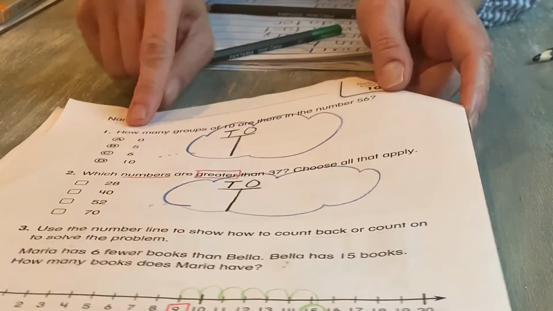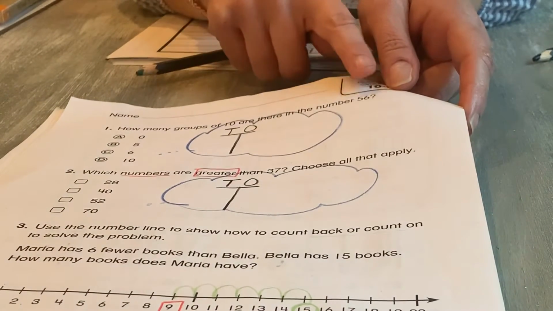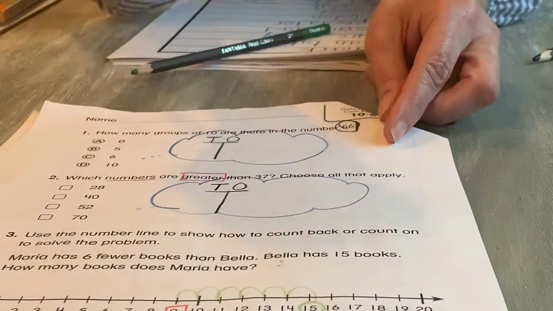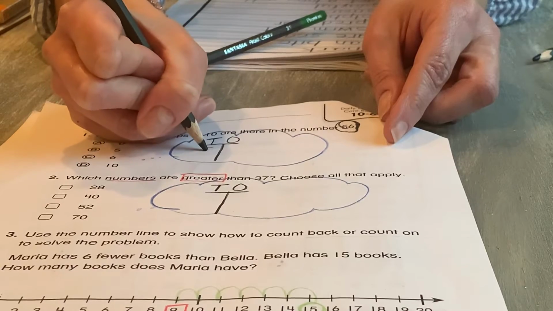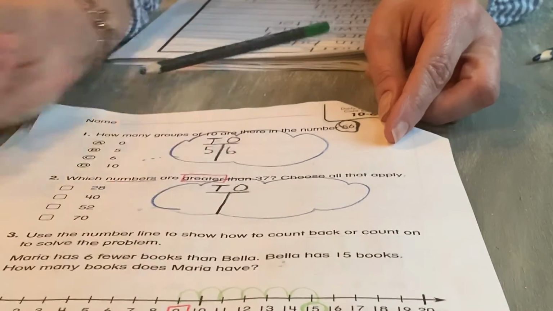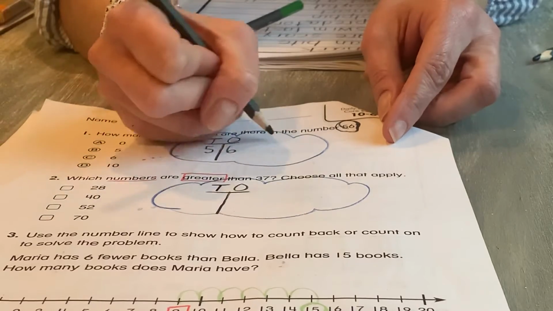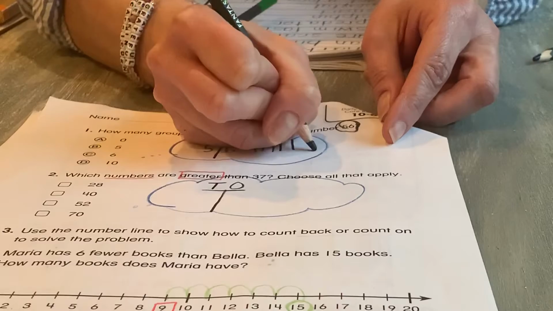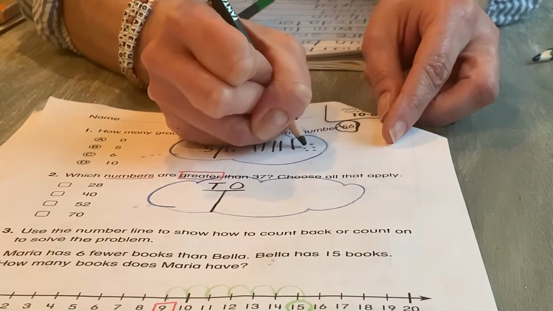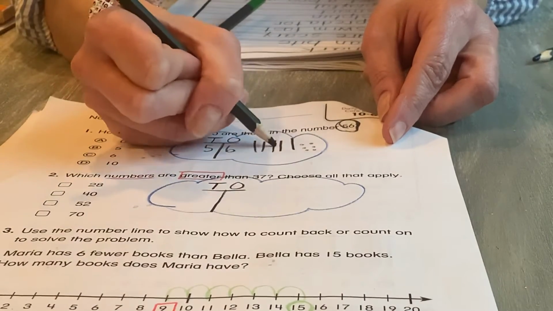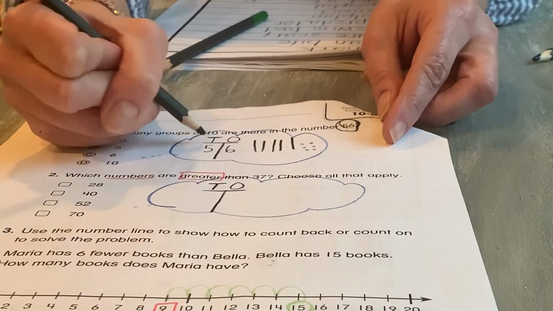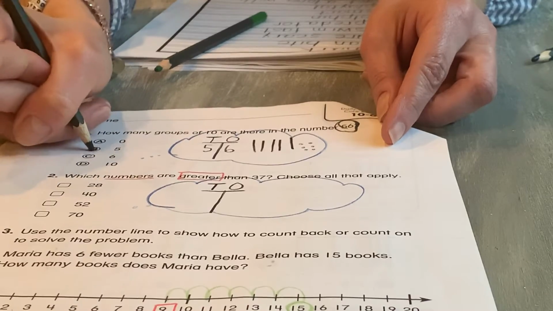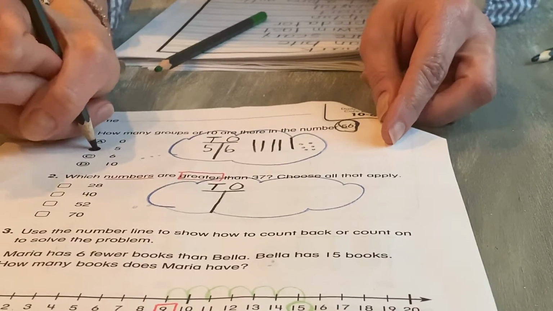Okay. So how many groups of 10 are there in the number 56? So when I look at my 56, I think, I have 5 10s and 6 1s. I can use my TO trick, right? And I can go 1, 2, 3, 4, 5. Or I can do my TO trick and say, oh, I have 5 10s and 6 1s. So there are 5 10s in the number 56.